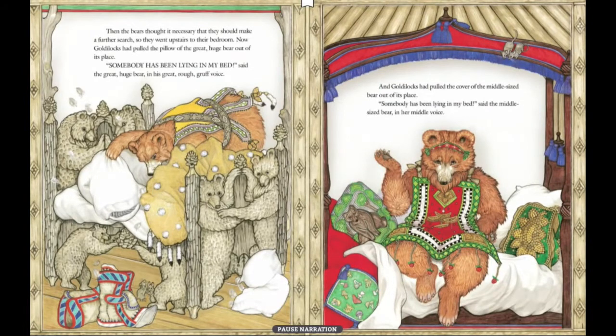Now Goldilocks had pulled the pillow of the great huge bear out of its place. "Somebody has been lying in my bed," said the great huge bear in his great rough, gruff voice. And Goldilocks had pulled the cover of the middle-sized bear out of its place. "Somebody has been lying in my bed," said the middle-sized bear in her middle voice.